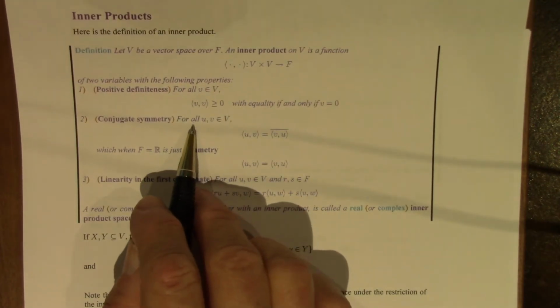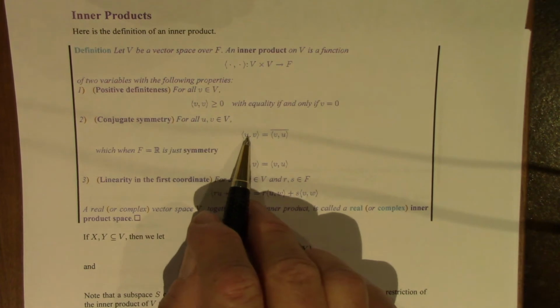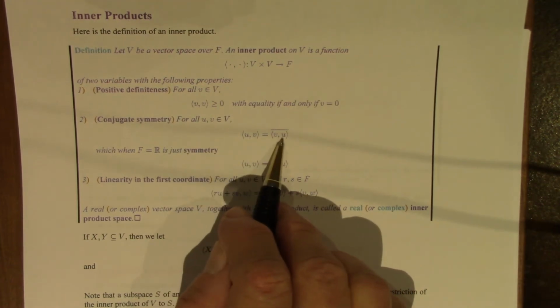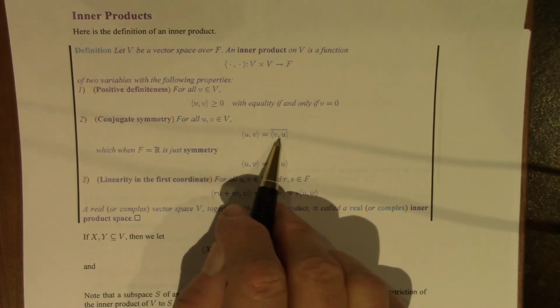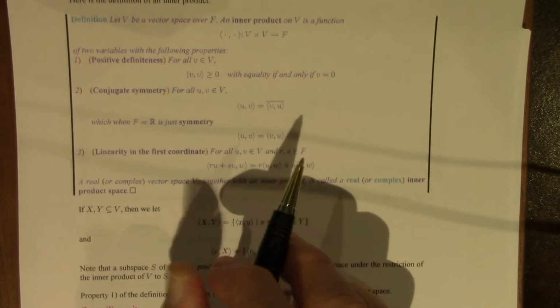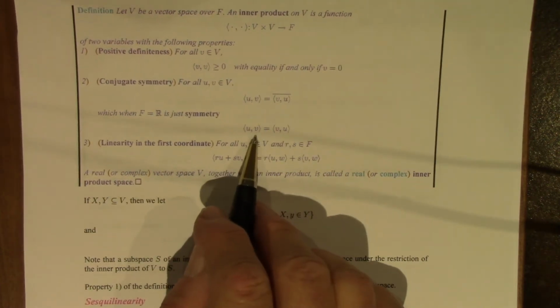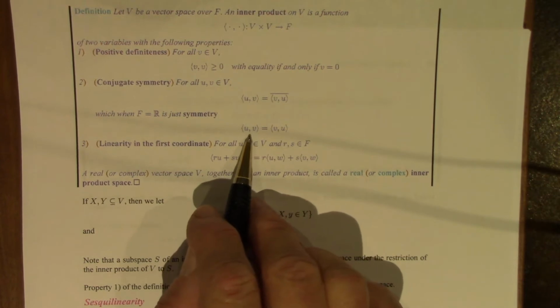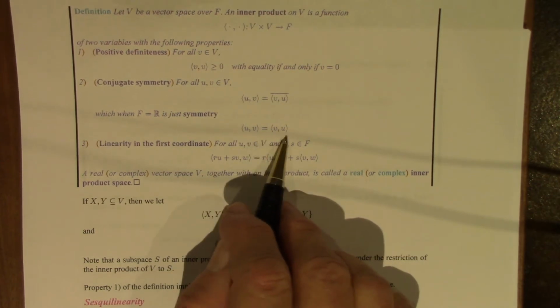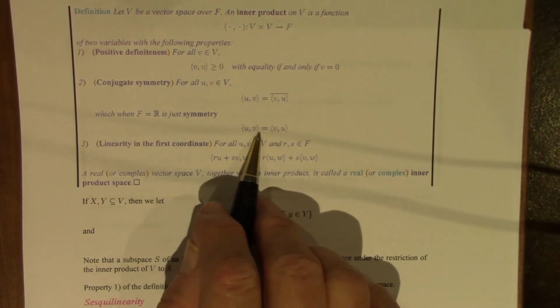Conjugate symmetry, if we reverse the roles of u and v, swap them, we take the conjugate. Of course, when F is the real field, then conjugates don't mean anything, and so the inner product is just plain symmetric in the two variables.